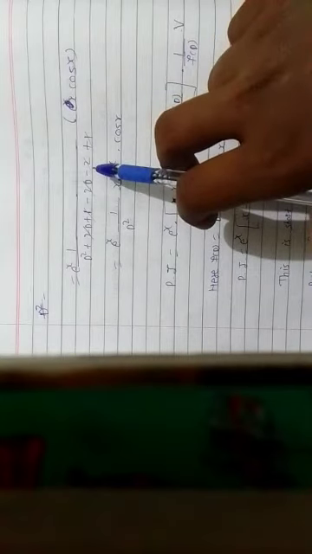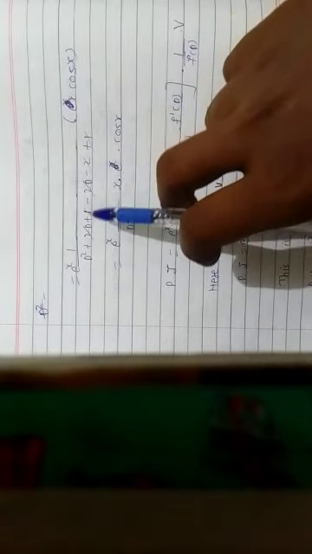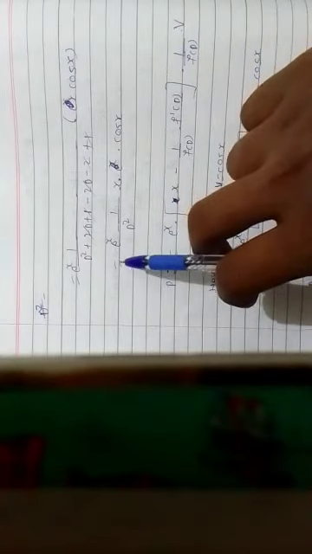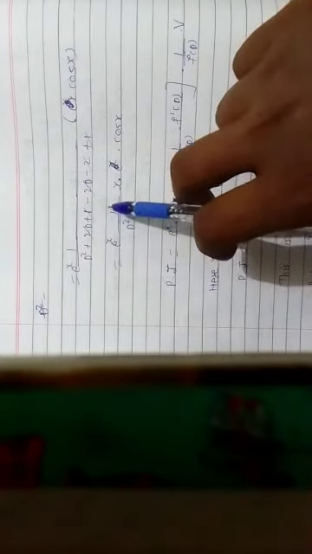Therefore plus 2 and minus 2 get cancelled. We get e raised to x into 1 upon d square into x into cos of x.